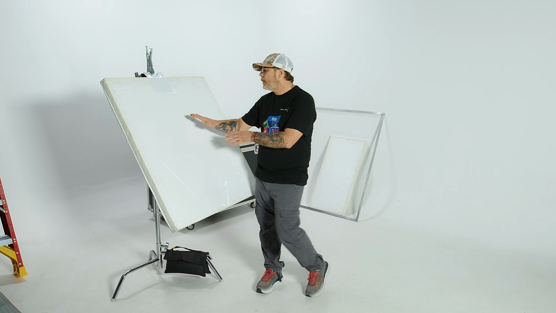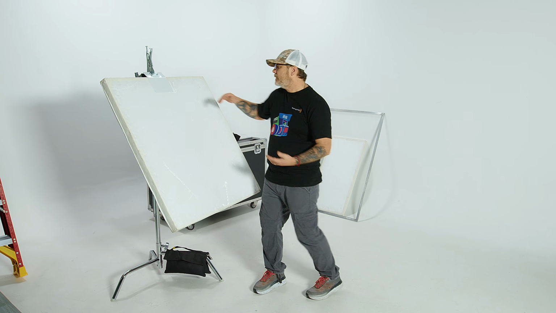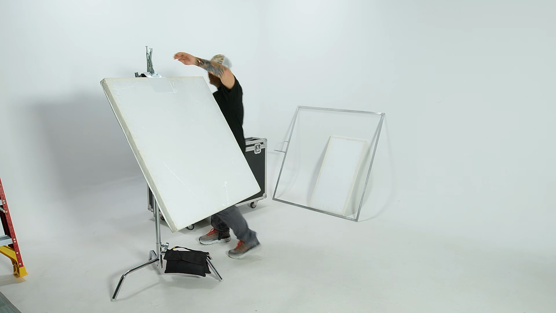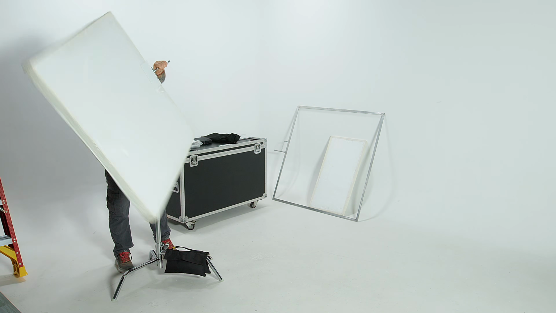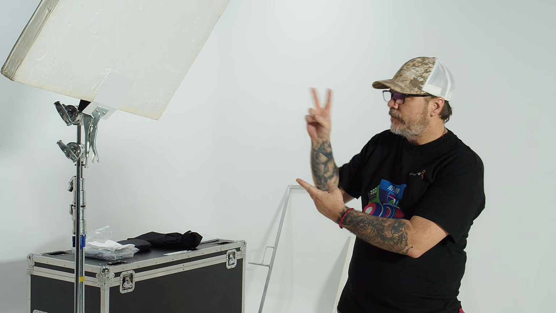So that's it for the handmade bounces. Again, you can use these in many different ways. We can go over the top, and then you can throw a light into it and then bounce down if you want your source to be down, or fill, like if you want your key light to be extra soft, you can just use a light to bounce into there and make it much softer instead of just blasting somebody with a light.